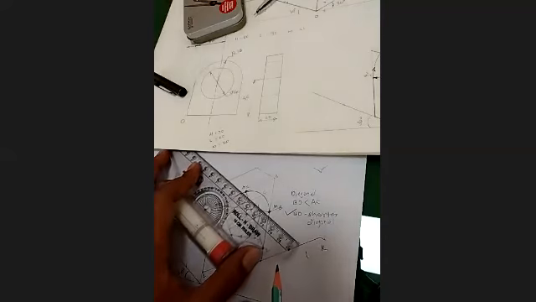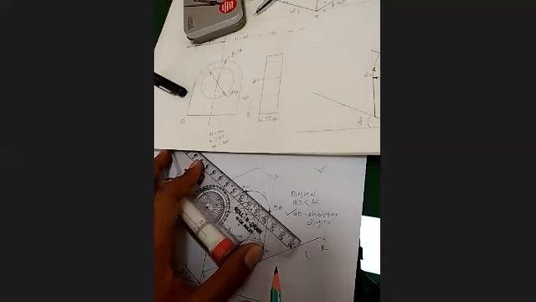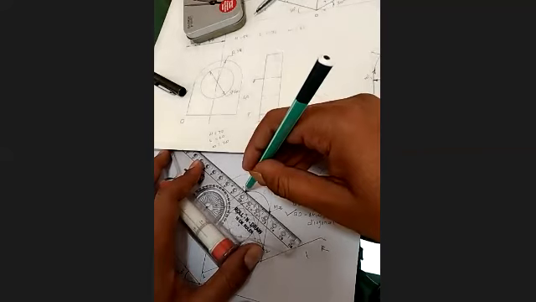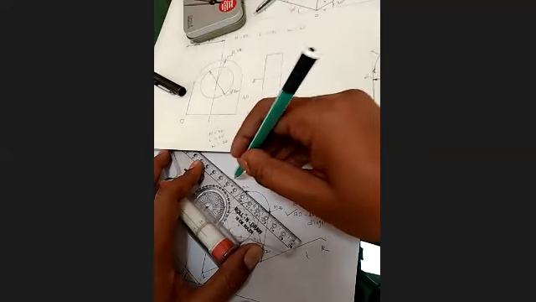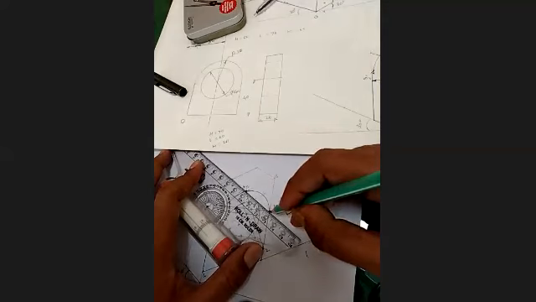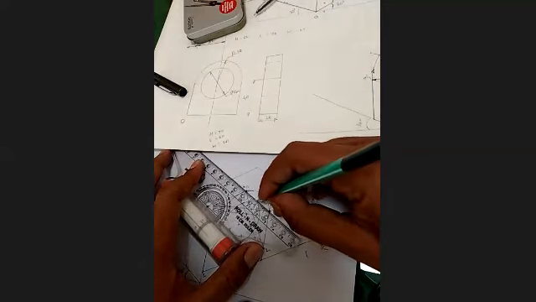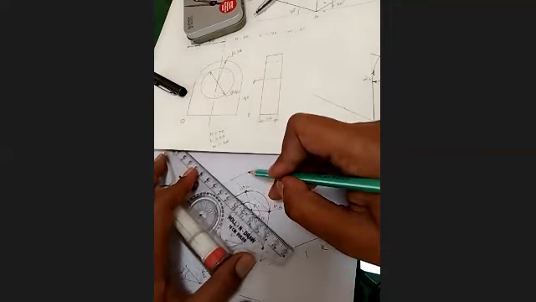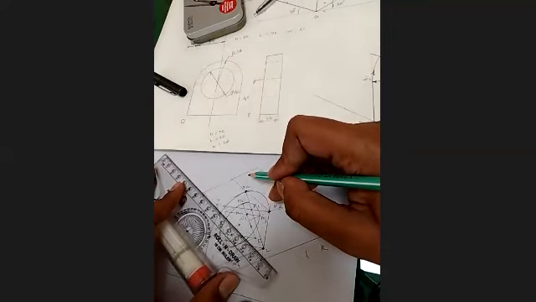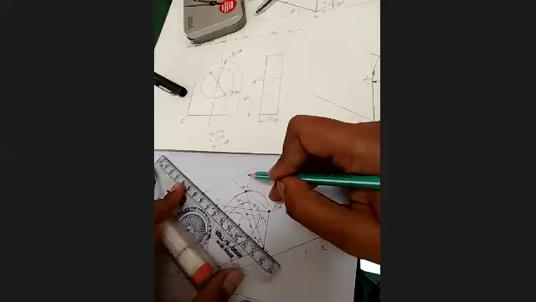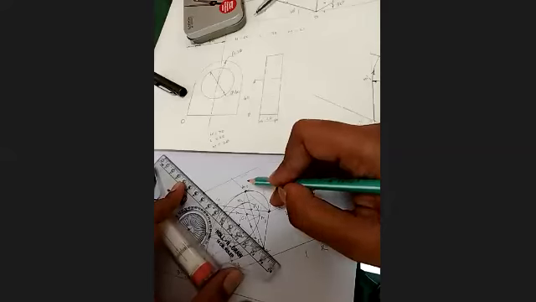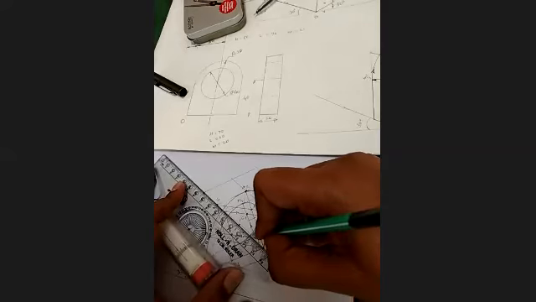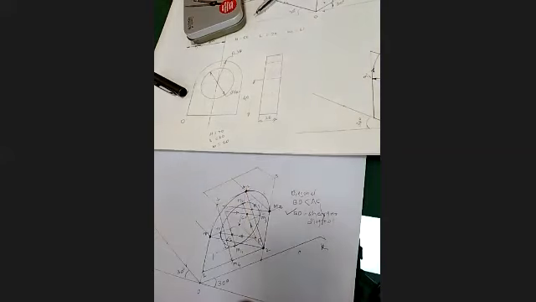Then you take the projection from here, project it M2 point. Take the projection from M3 point even, take the projection from 2 point. Okay, but how much is it?